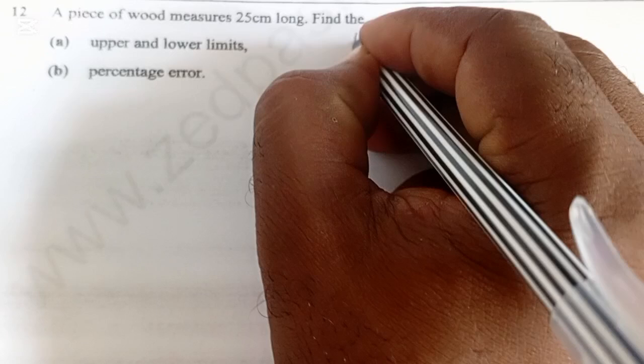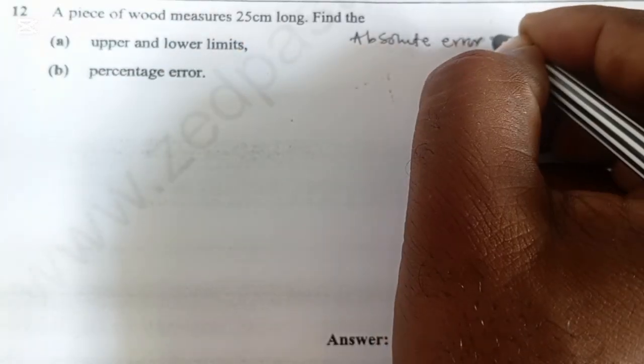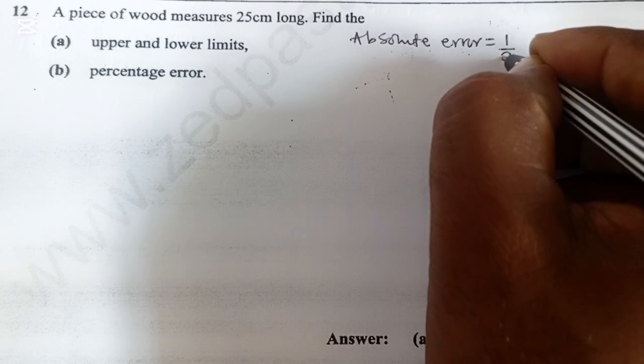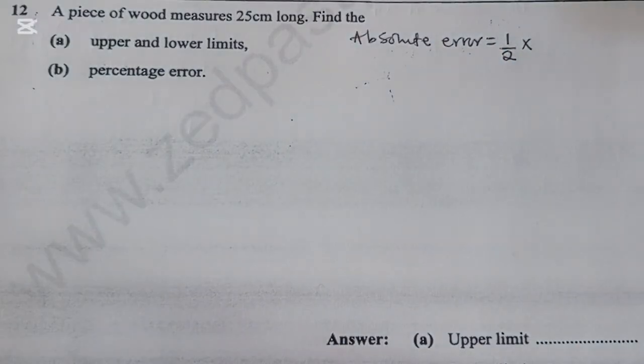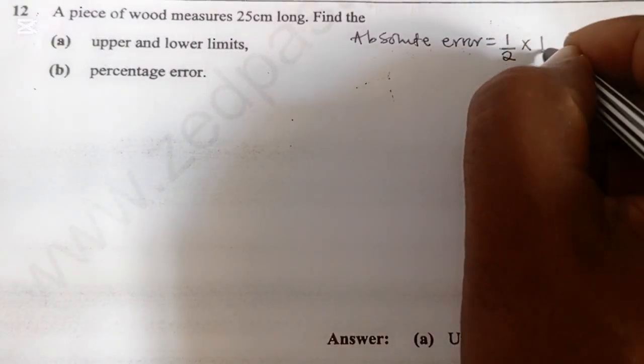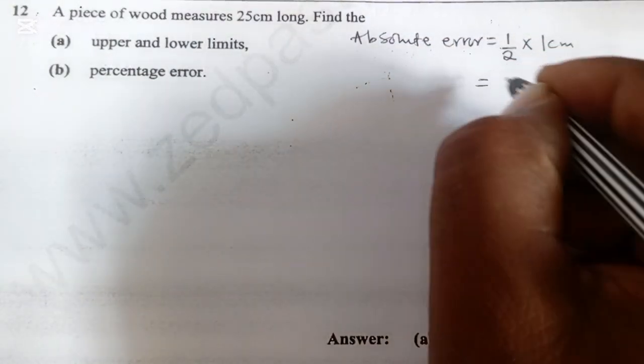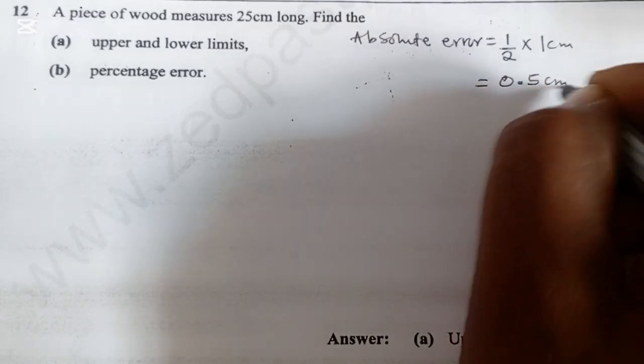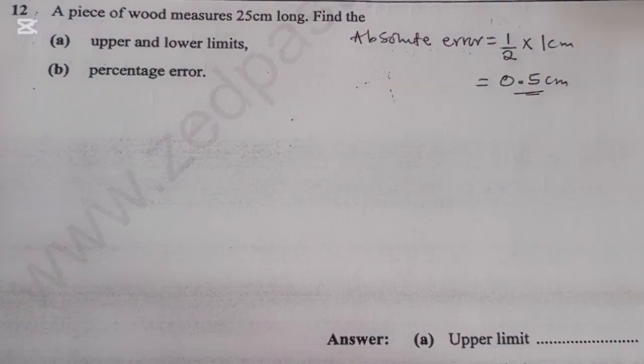Absolute error is equal to 1/2 times the nearest centimeter, which is 1 centimeter. So when I multiply, I'm going to have 0.5 centimeters. So this is the absolute error.